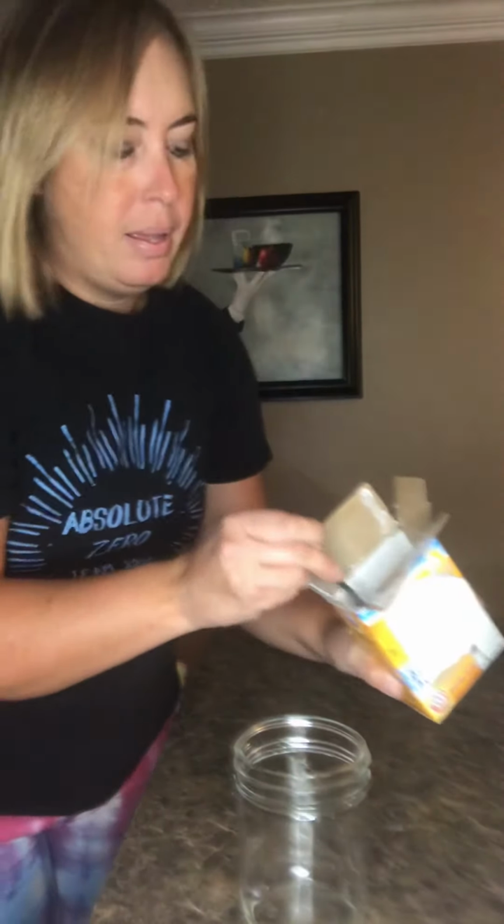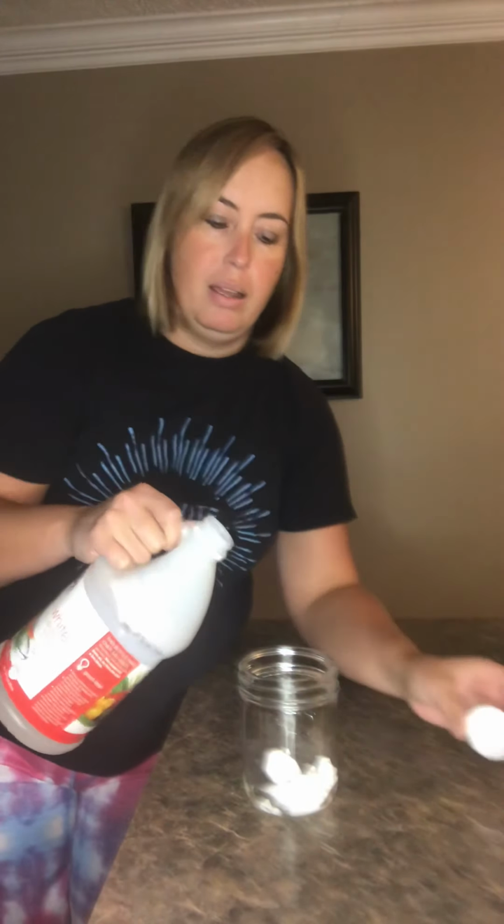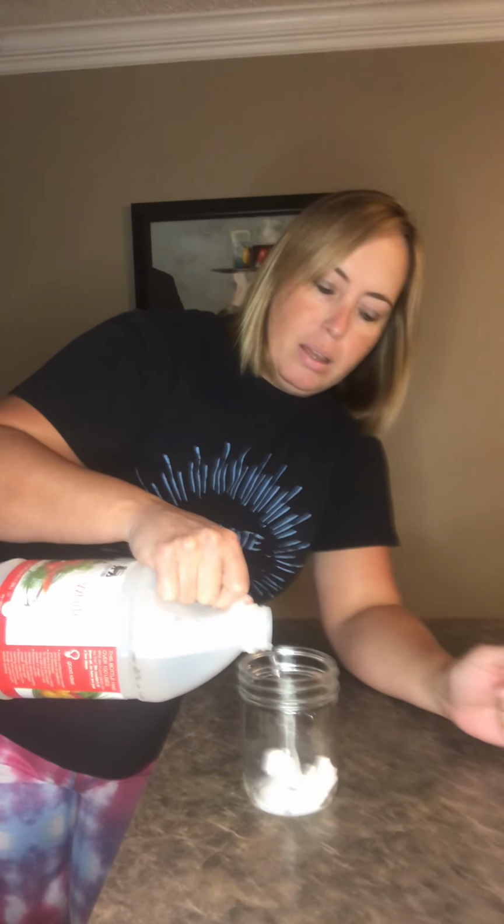The next example that I have for you is when you put two things together and it bubbles or fizzes, that's telling you that you have a chemical change. So let's do an experiment and see if that really works. So I have a cup, and in my cup I'm going to put some baking soda, and then I have some vinegar. So I'm going to put some vinegar into my baking soda and let's see what happens.